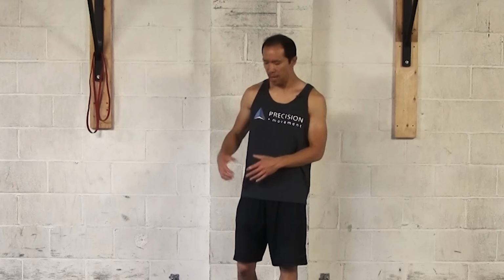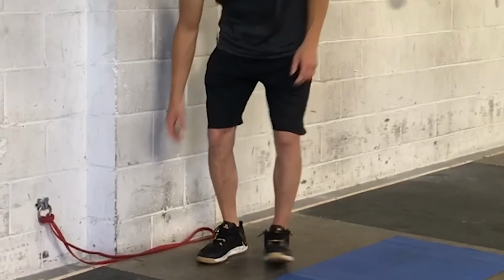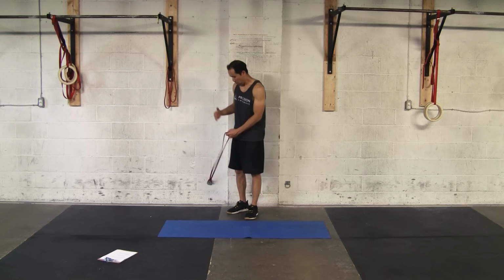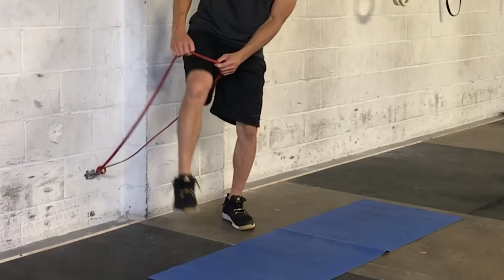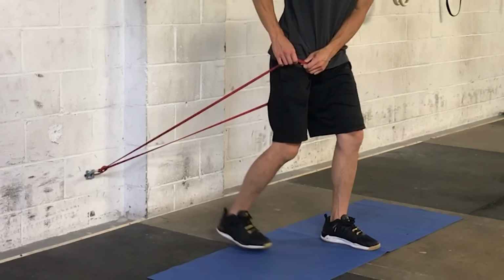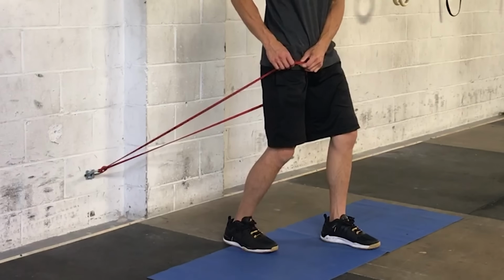So one technique that you can use that will help with tensor fasciae latae pain is the 4-point hip joint mobilization. Okay, this hits the joint capsule, and I've got a video, I'll link to it as well, but we'll go through a really quick demonstration of this technique. So you want to get a band. You don't have to do this with a band, but it does help.